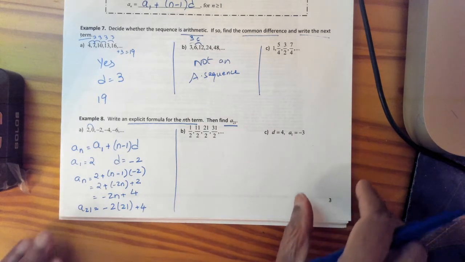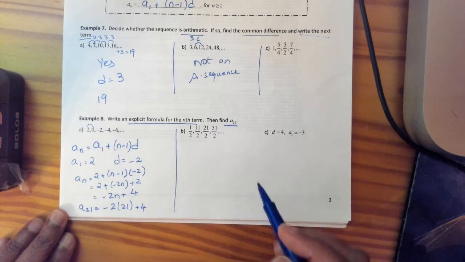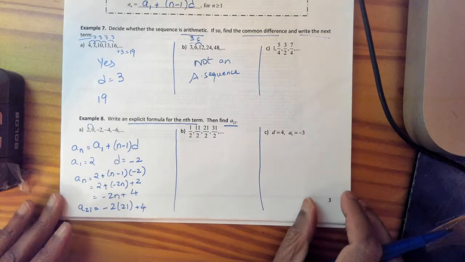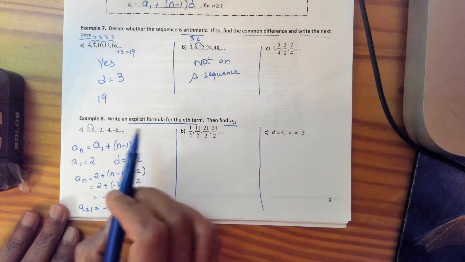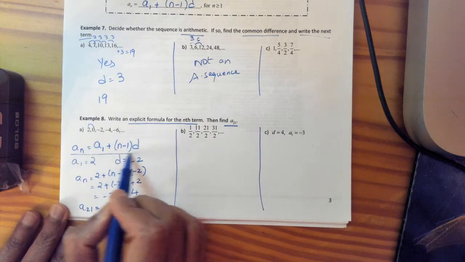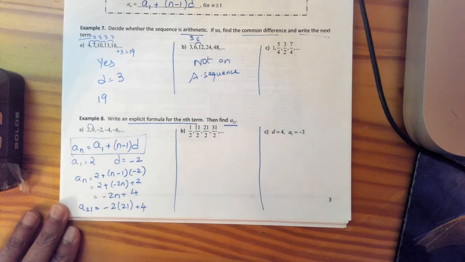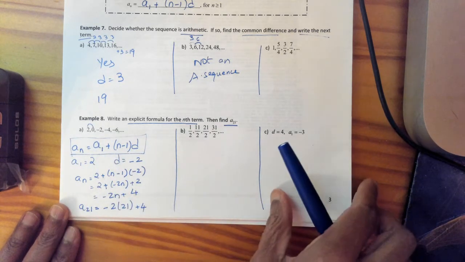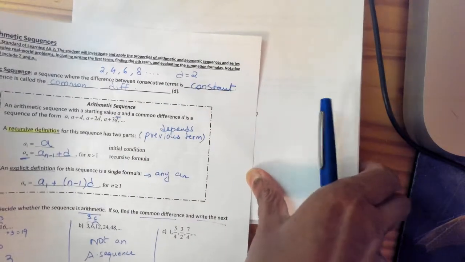Alright, hopefully we got this. You're going to apply the same concept in each one of them, and it shows on the key how to do it. So to write the explicit formula, you start by writing down the explicit formula, finding what a1 is, finding what d is, substituting, and getting the explicit formula. Okay, I'm going to keep going. Let's go to the next page and see what they're asking us for.